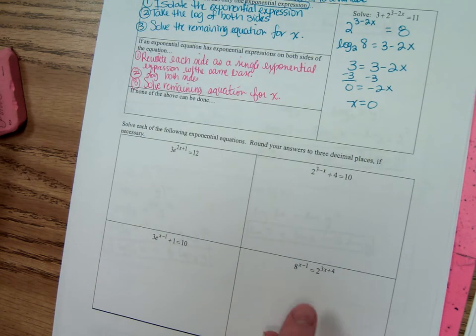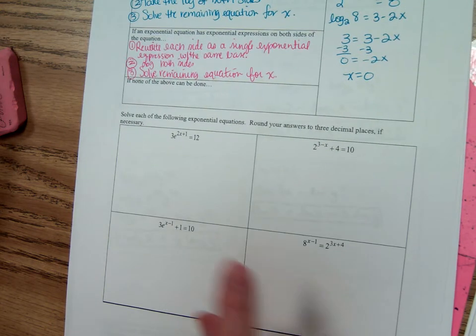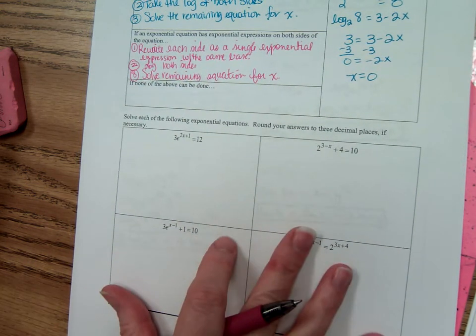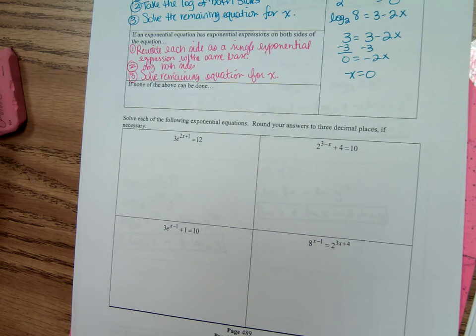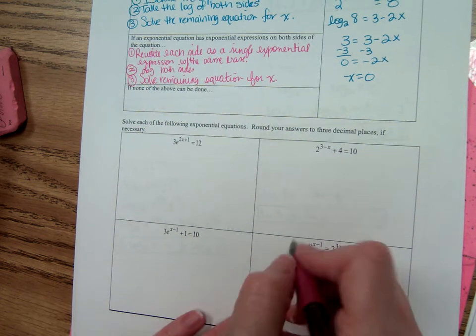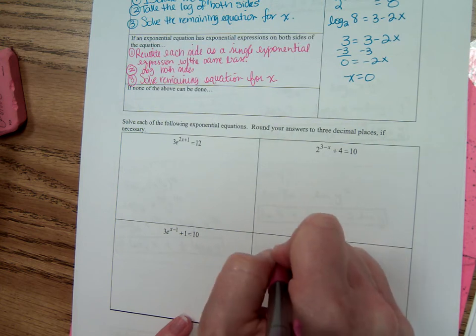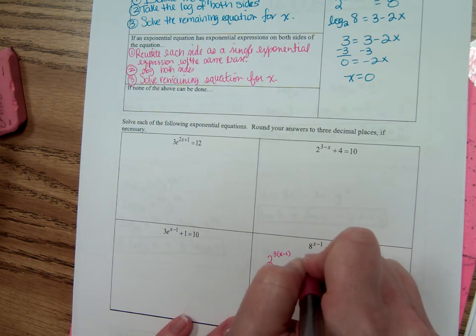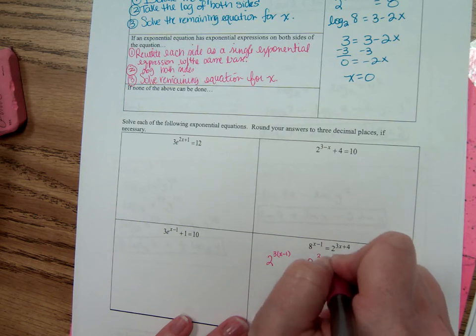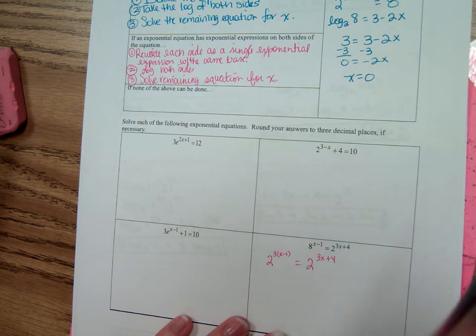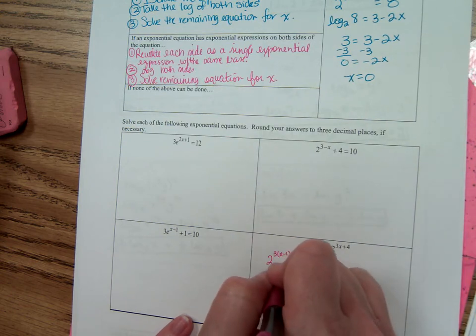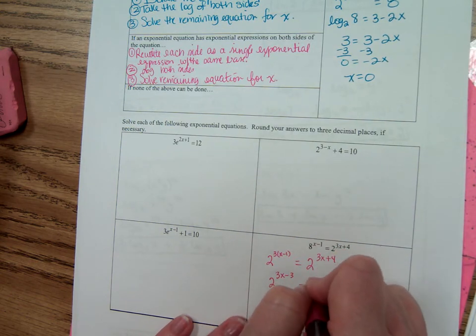This is one of those. This is an example like this pink one that I just wrote out. I can make each of these have the same base because the base of 8 is 2. So this turns into 2 to the third times x minus 1 equals 2 to the 3x plus 4. Or 2 to the 3x minus 3 equals 2 to the 3x plus 4.